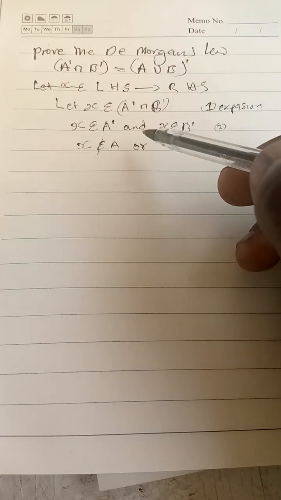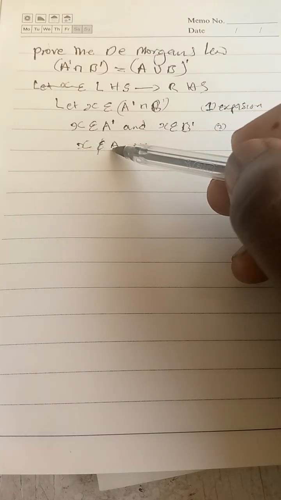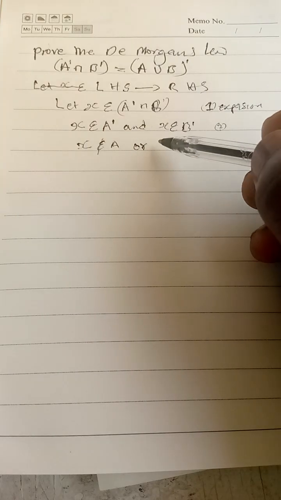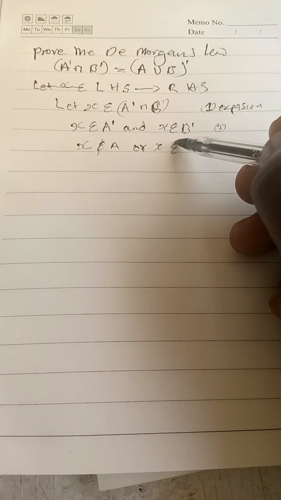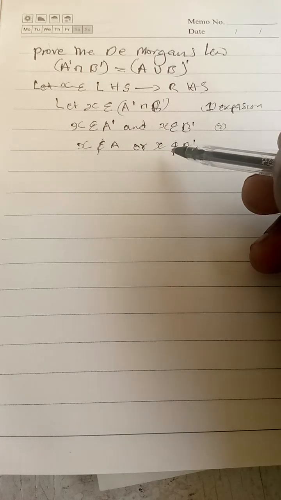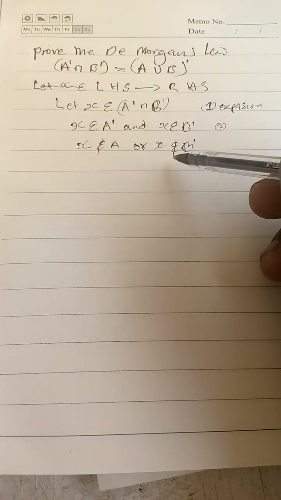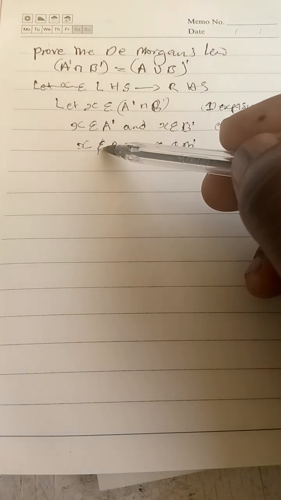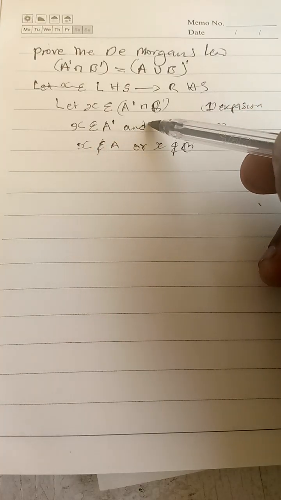Even vice versa: if I had something like not a member of A or not a member of B, when I change this not a member of to member of, I need to introduce and.